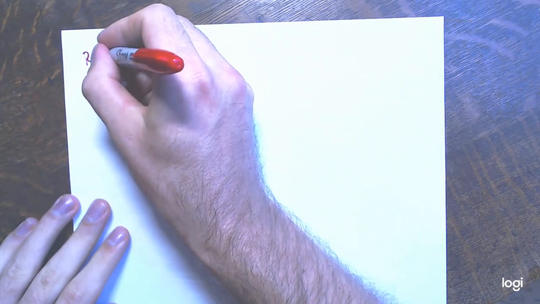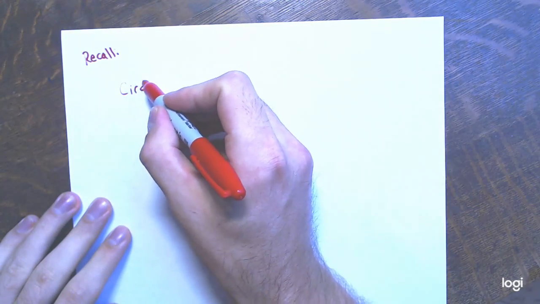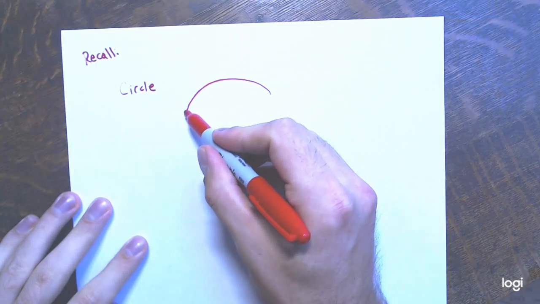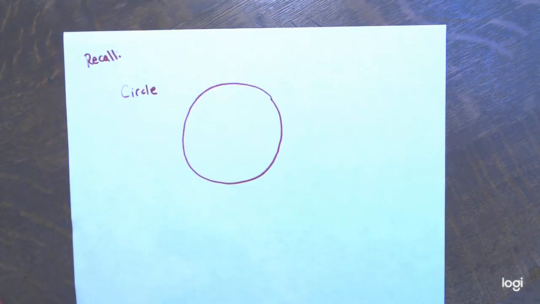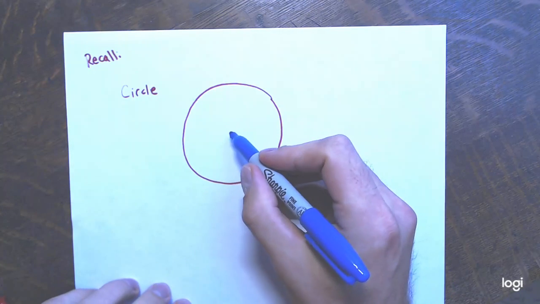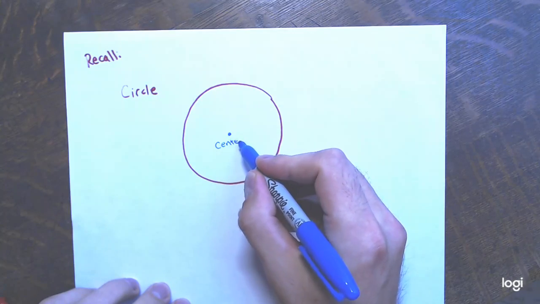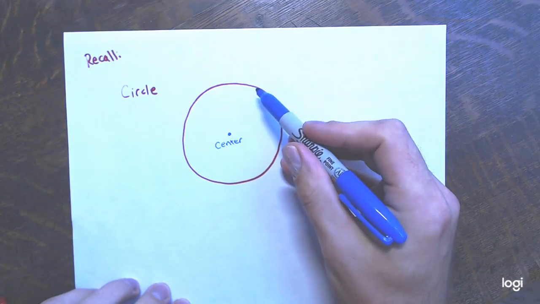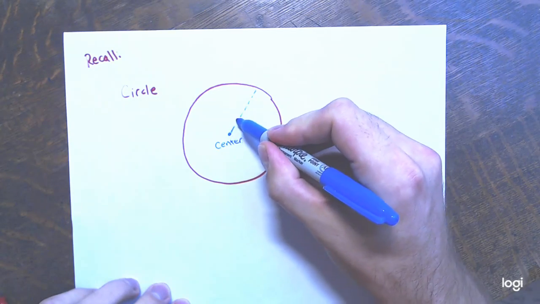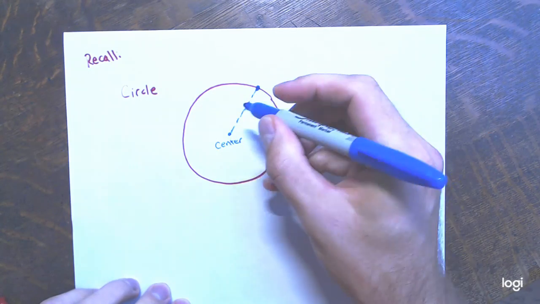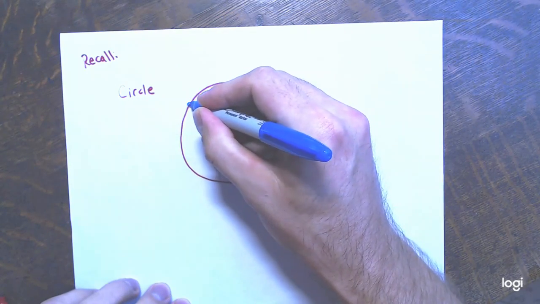So just a recall on a couple things. Say I have a circle, right? This isn't a perfect circle or anything, but what a circle is: a circle has a center, right? A point at its center, and then every single point on the circle is the same distance from this center, right?